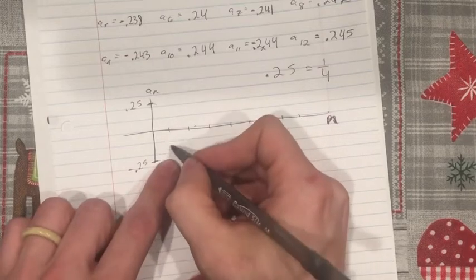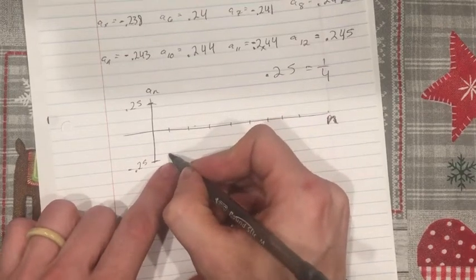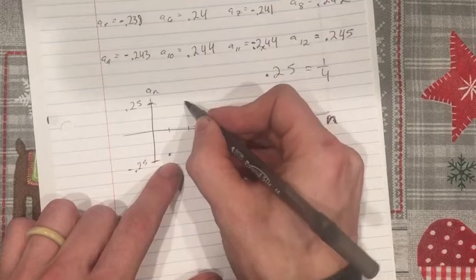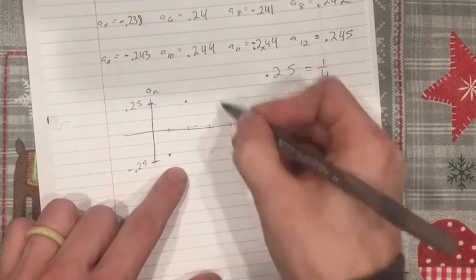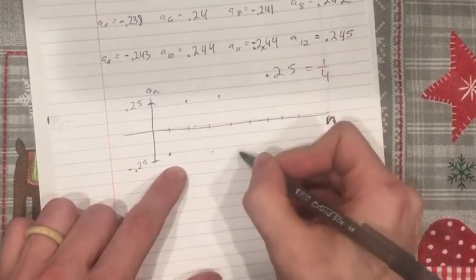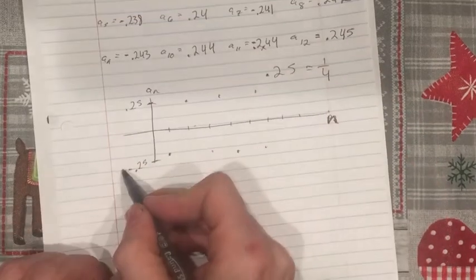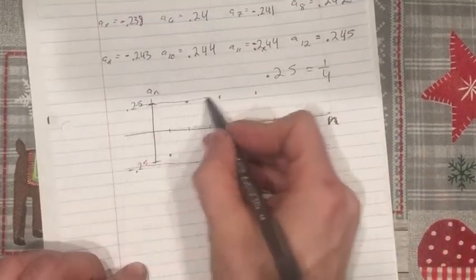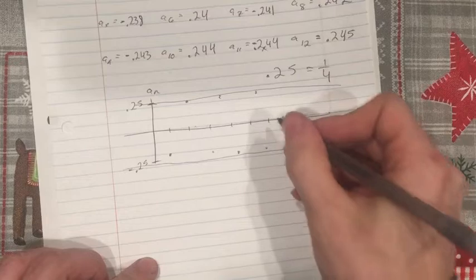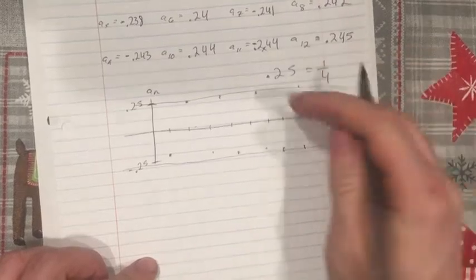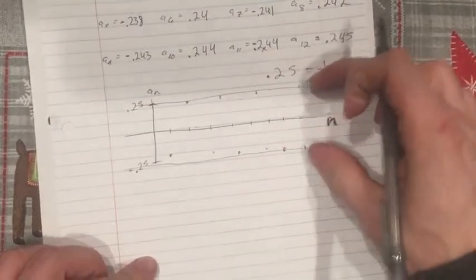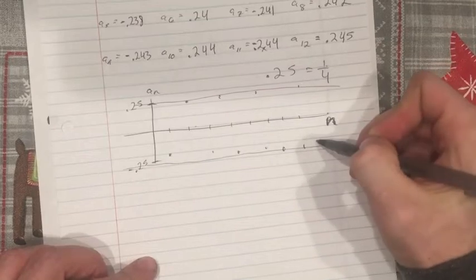So it starts at negative 0.2, so maybe that's right here, and then positive 0.22, so maybe that's right here. So it flips back and forth, and it gets closer and closer to negative 0.25 and positive 0.25. Okay, and so it's going to keep flipping back and forth and getting ever closer to that boundary of positive 1/4 and negative 1/4.